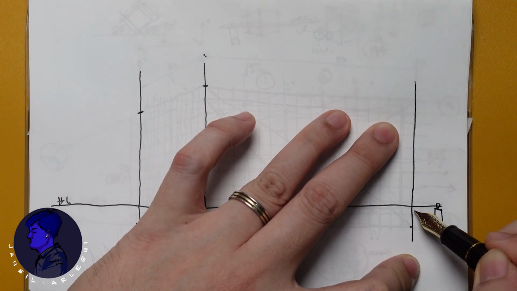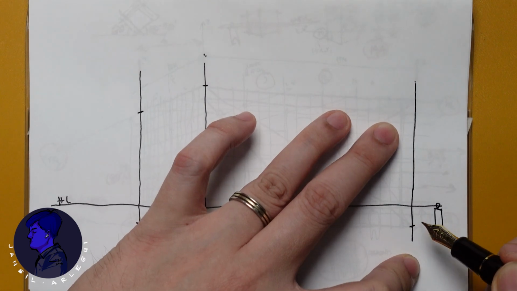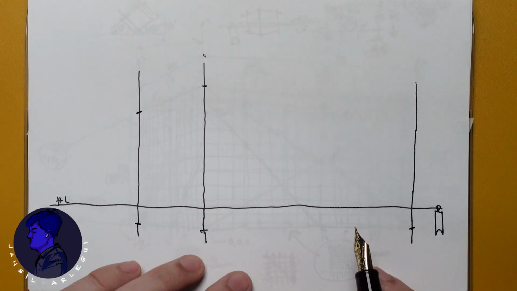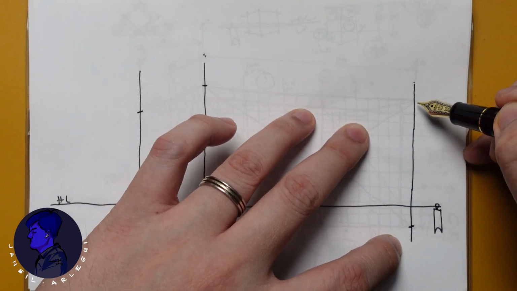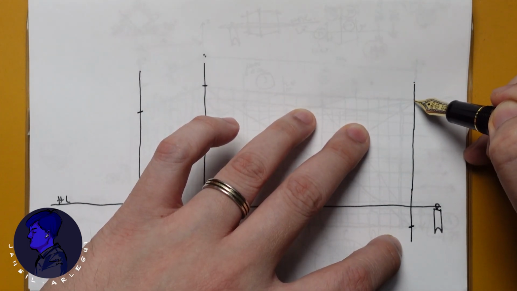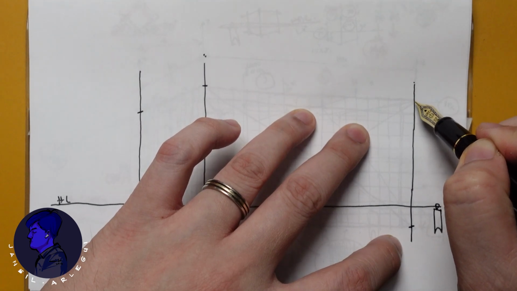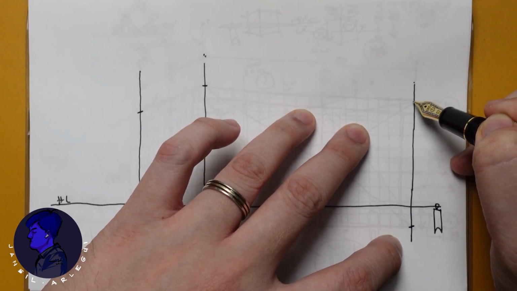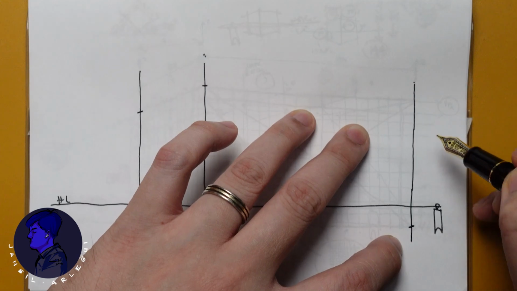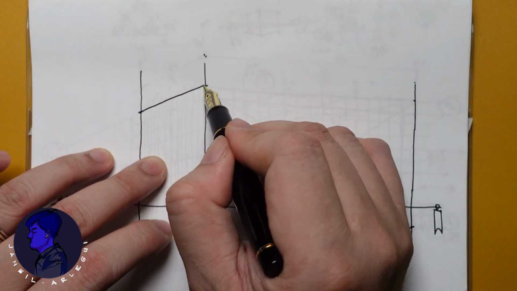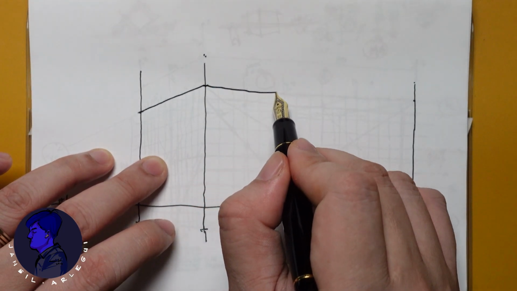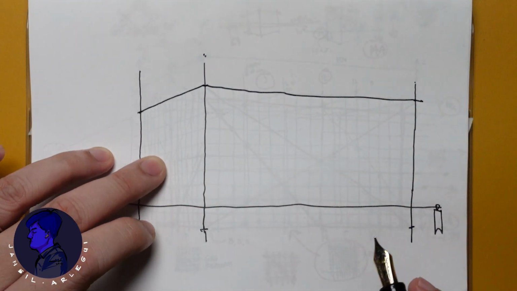I measure from the horizon line to here, which is 1.35. And then from ground zero here, I measure 90% of whatever height that I need. In this case it is 10 meters. So 10 meters times 90% would be 9 meters for me. And then you draw out the box, the framework box.